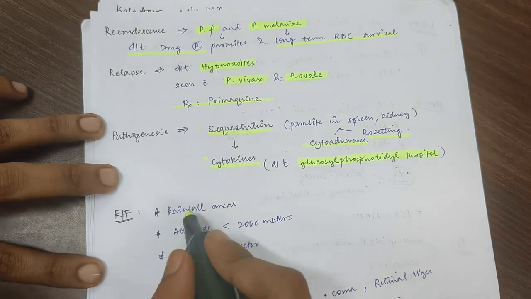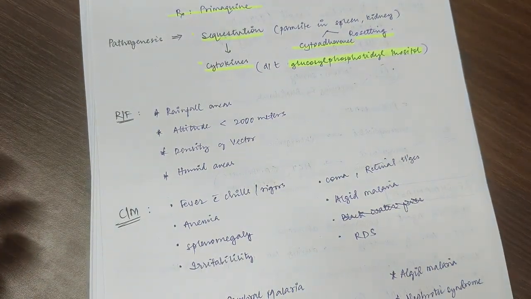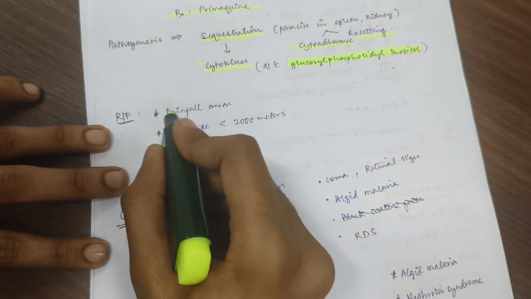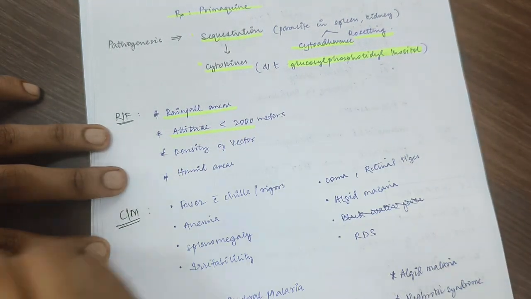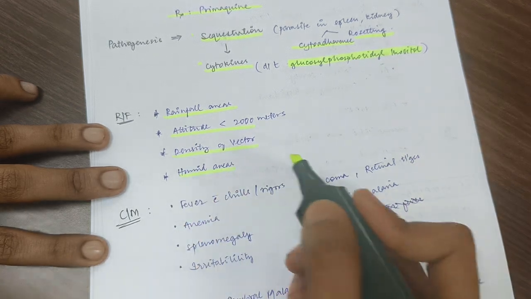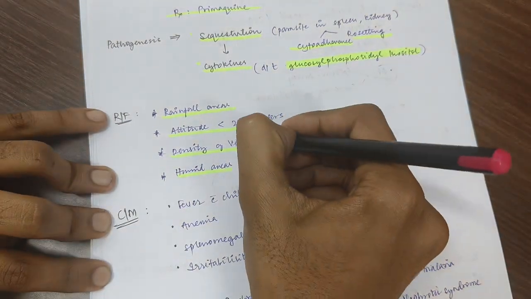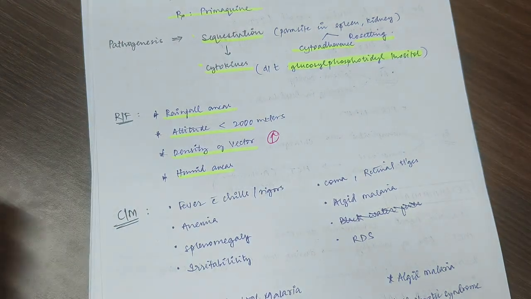Risk factors. What are the risk factors basically? The risk factors are high rainfall conditions, altitude less than 2000, then density of the vector is more, and humid areas. Right now I have not written here, density of the vector is more.